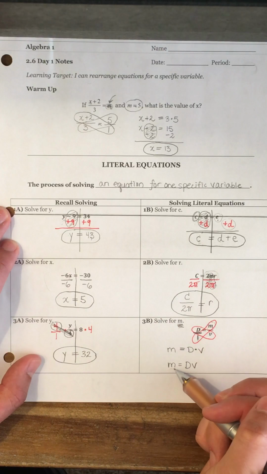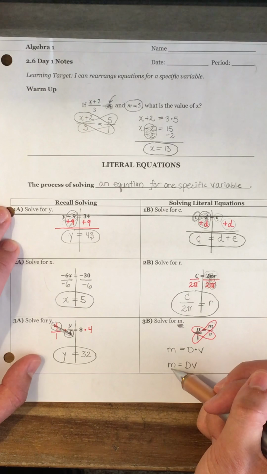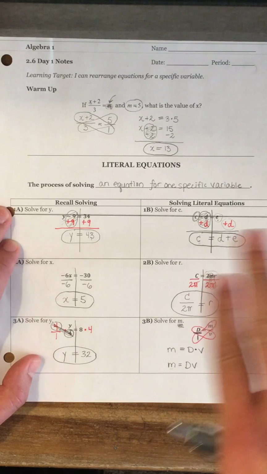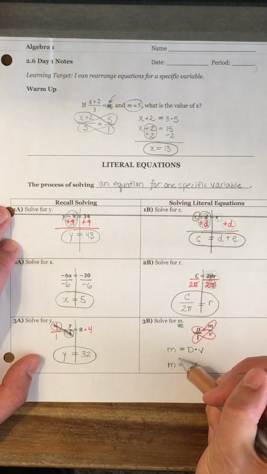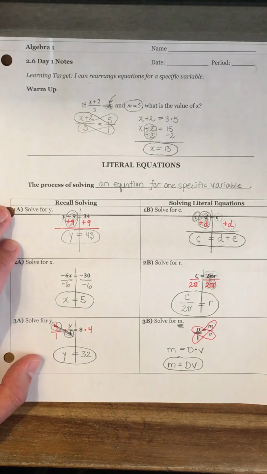Hey, look, m is all by itself on the left-hand side of my equation. So what this is saying is the variable m is equal to all my other stuff on the other side of my equation. I've accomplished what I need to accomplish. I've written this equation in terms of m.